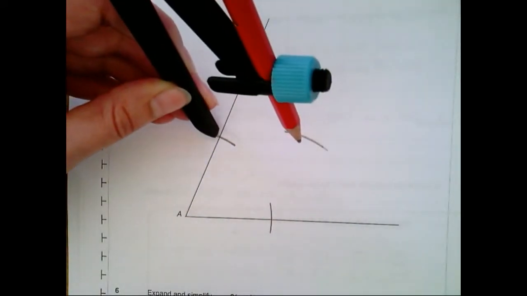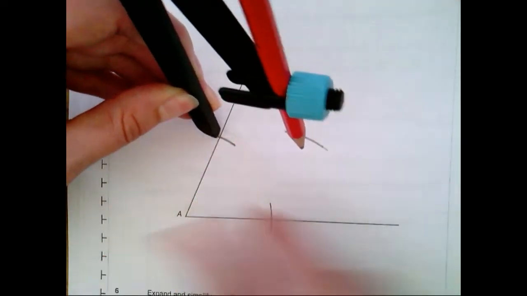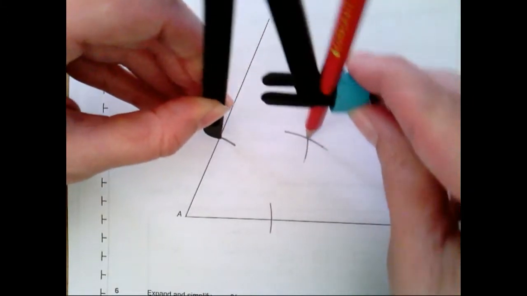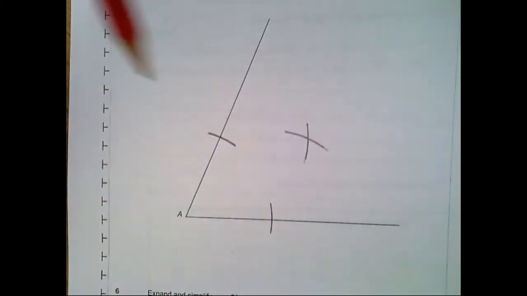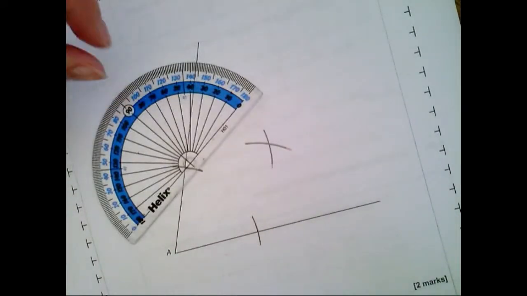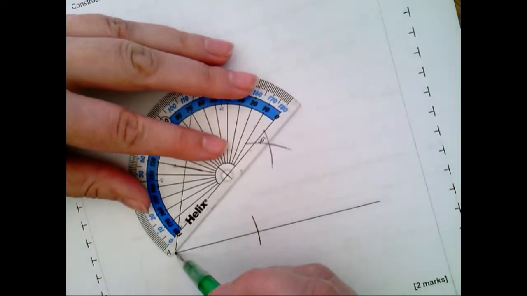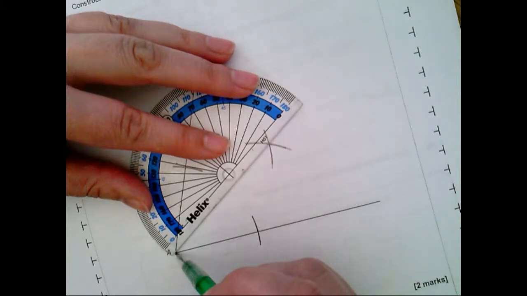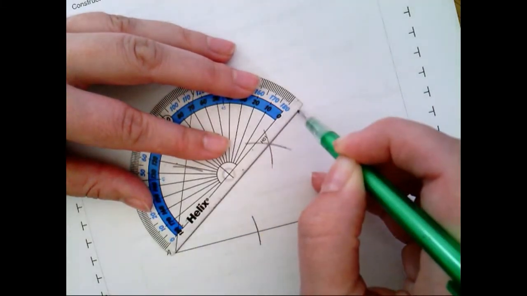Go to the other one, pointy bit here, arc out in the middle, and then just get your ruler, which I maybe should have had sitting out on the desk, but I don't. Nope, no ruler. So I'm going to use my protractor just. Lucky they have a straight bit, and rule my line.